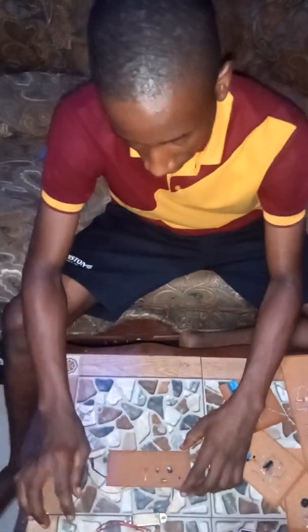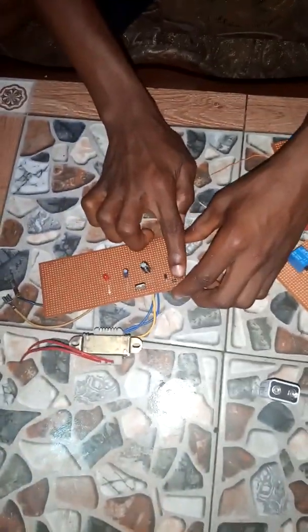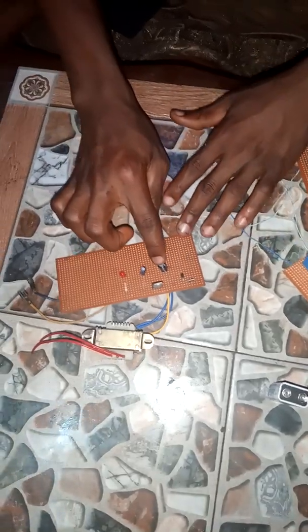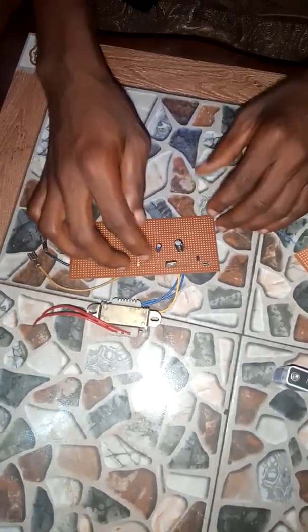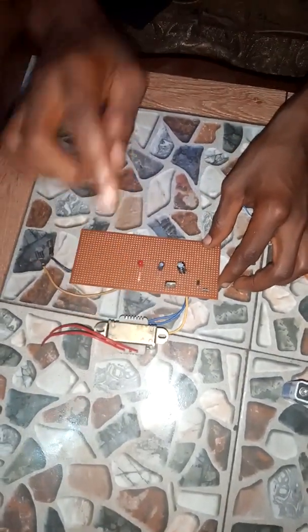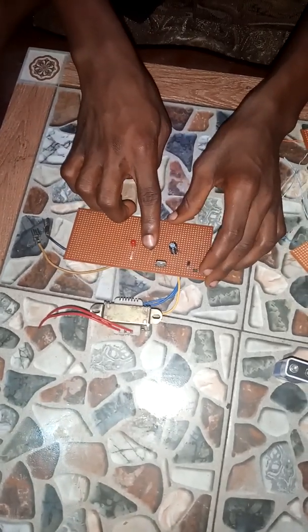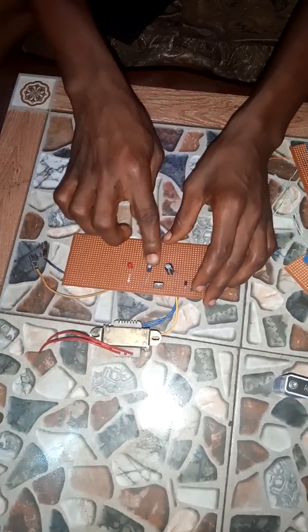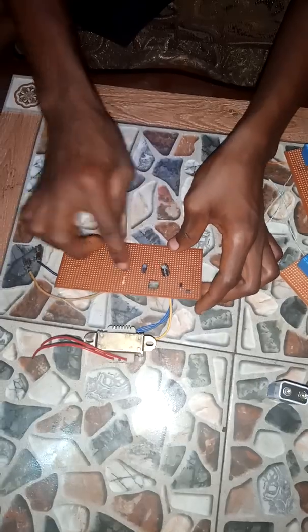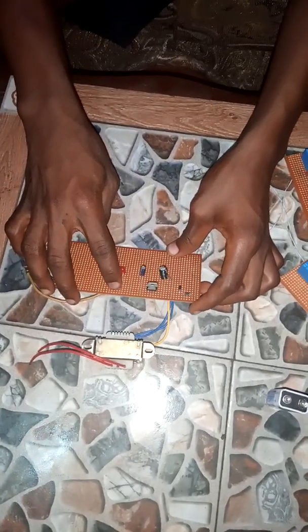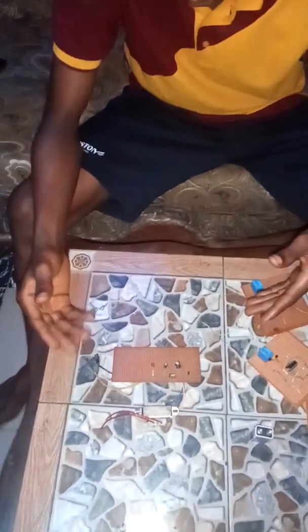Now, this is a power supply unit. This is the diode. These two are diodes. This is the capacitor, C1. This is the regulator. Then this is also a capacitor, the smaller one. This is the LED light, and this is a resistor. Now, these components here convert AC current to DC current.